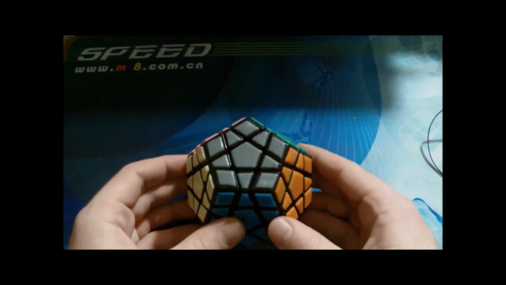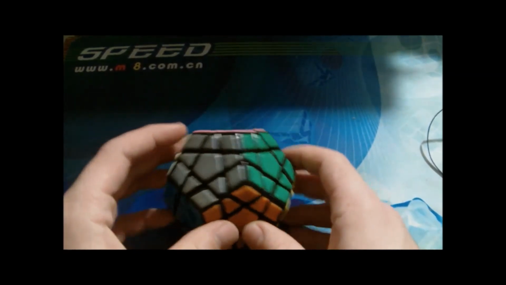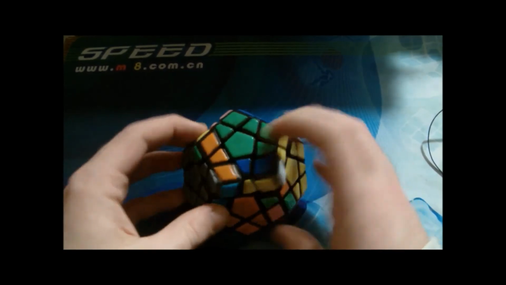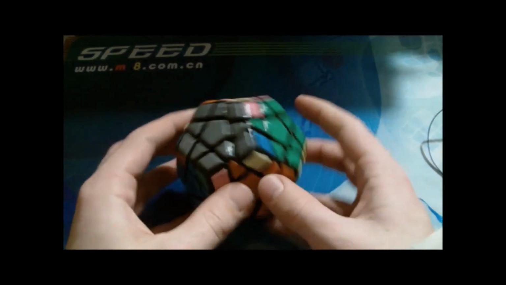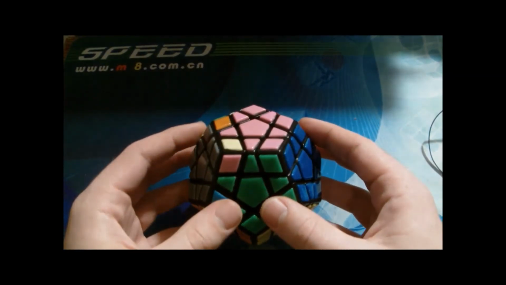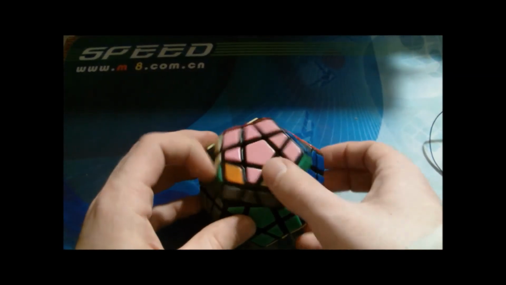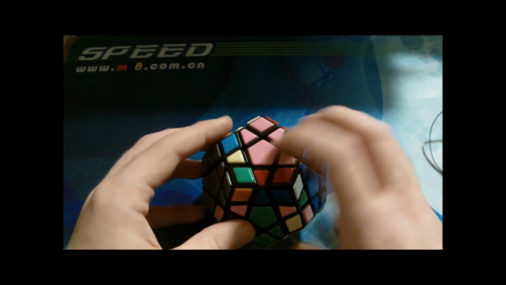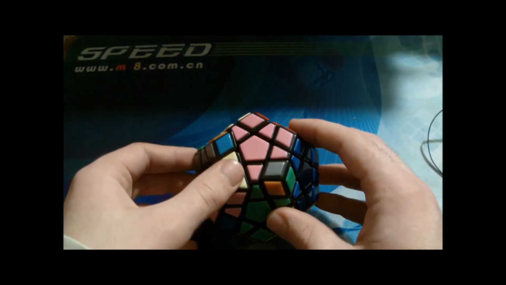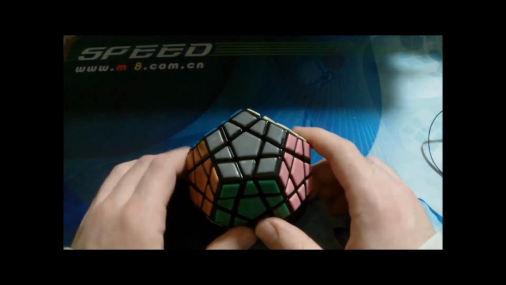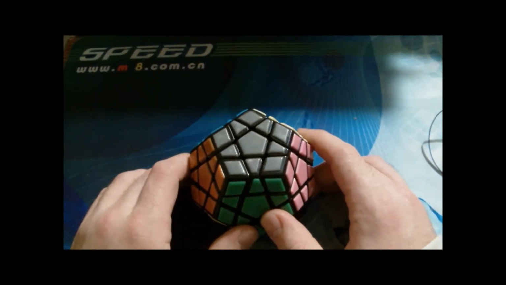So, and that can be done. That doesn't have to be like the case I was just showing you. It can be something completely different like this. You just need to pick one piece, take it out, find the position that it needs to go in, right there, put it in, and do the same thing for all the other corners. And that's basically it. Thanks for watching.